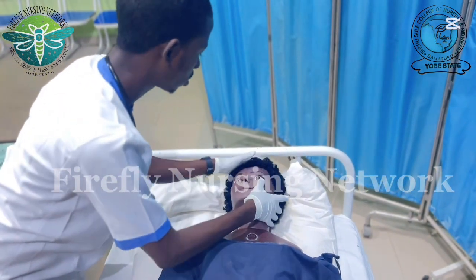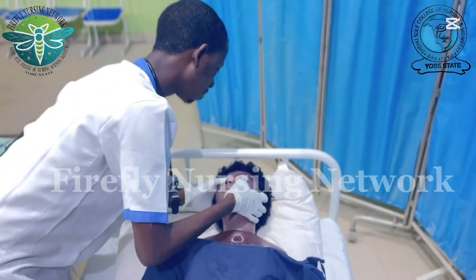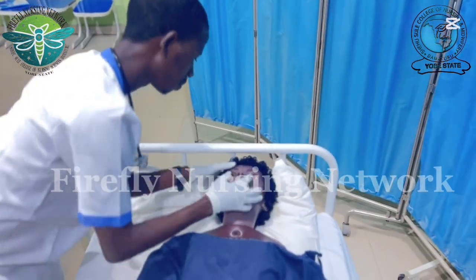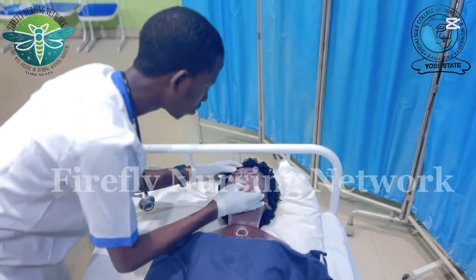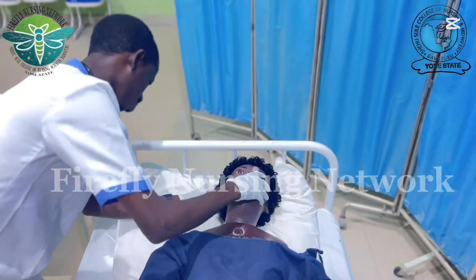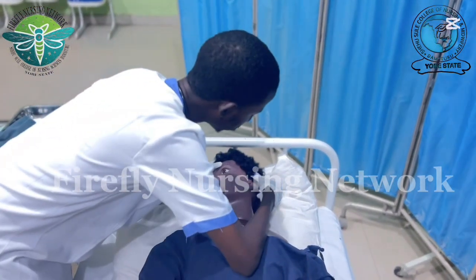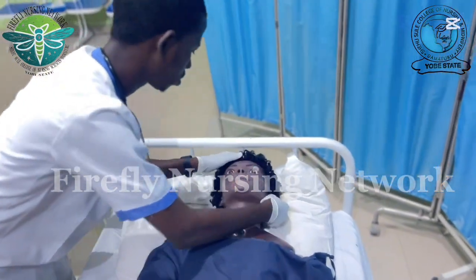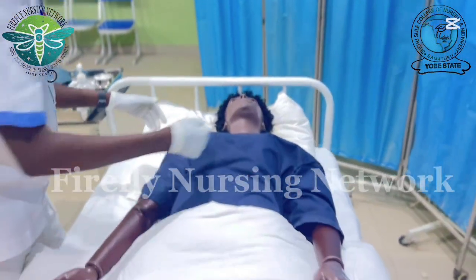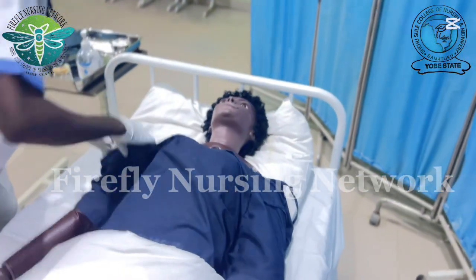For the nose, I inspect the external nose for symmetry and abnormalities. I also palpate the nasal passage for tenderness or masses. And for the ear, I inspect the external ear structures. For the mouth and throat, I inspect the oral cavity, including the lip, tongue, and tonsils.